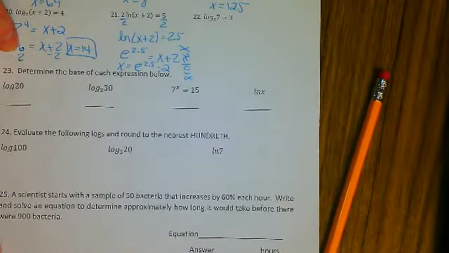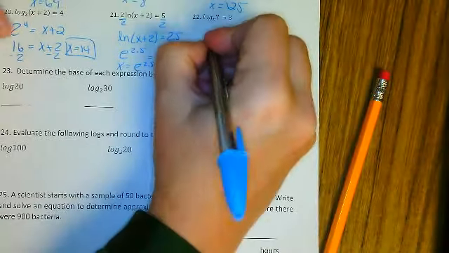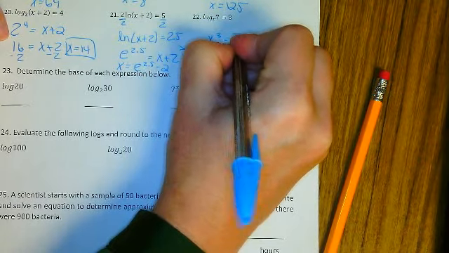Okay. On the last one here, again, I'm going straight to the base is the base because there's nothing here and there's nothing being added after the 7. So x to the power of 3 equals 7.